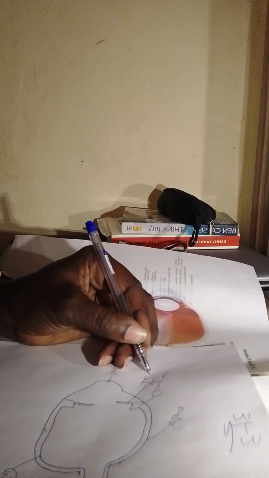Then it narrows down a bit here and up here. So this part is called the what? The iris. It's called the iris here. This is the iris. The iris here. Also here, the ciliary body. So this part here, the second layer, has three parts. We have the choroid, we have the ciliary body here, and we have the iris.